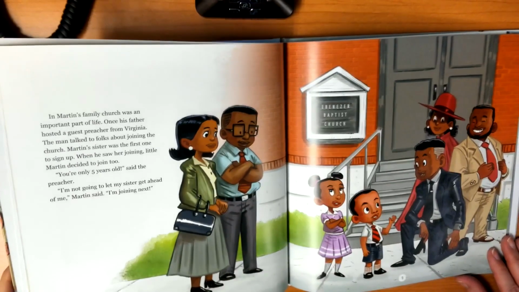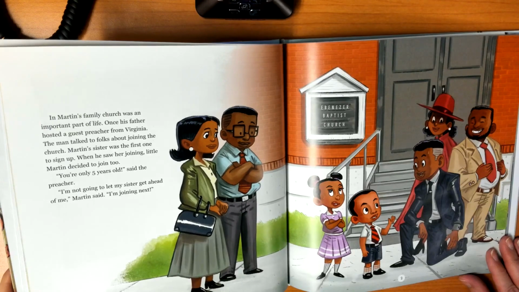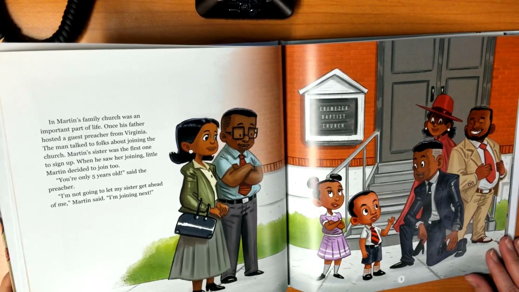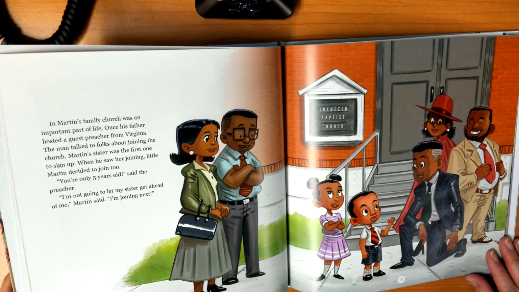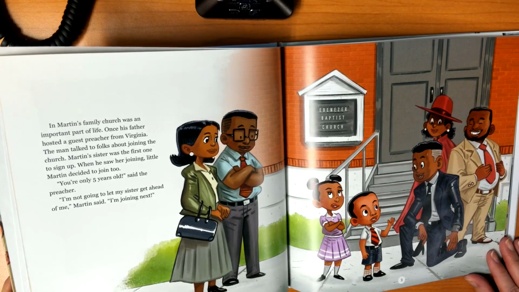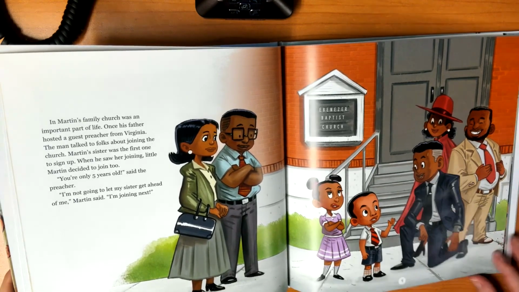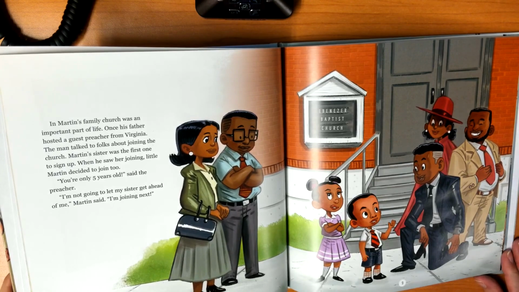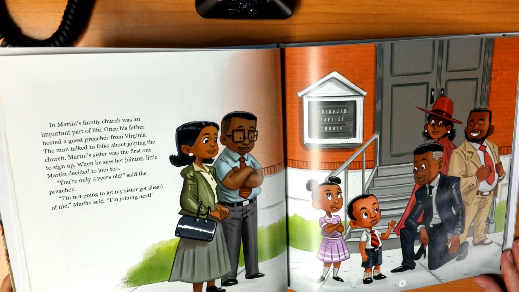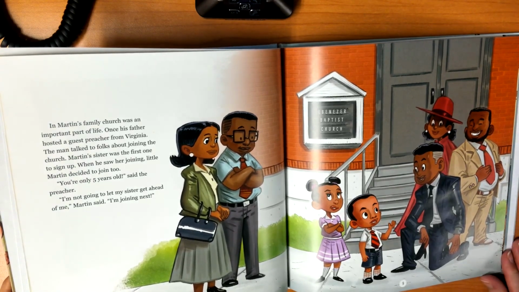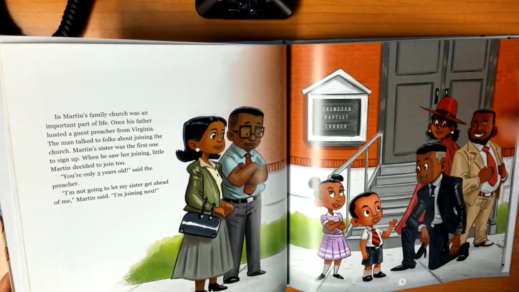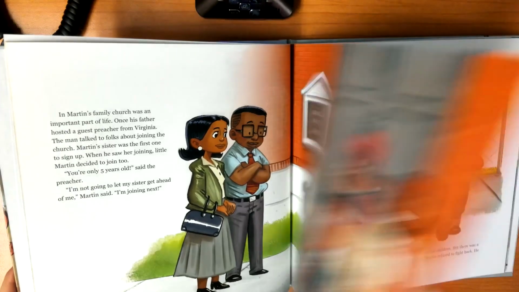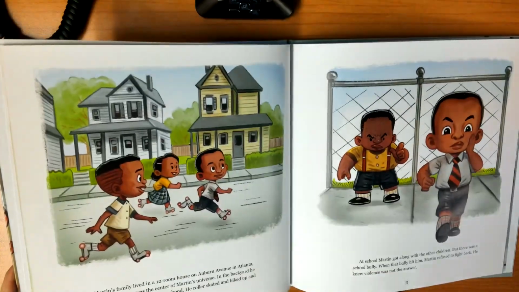In Martin's family, church was an important part of life. Once his father hosted a guest preacher from Virginia. The man talked to folks about joining the church. Martin's sister was the first one to sign up. When he saw her joining, little Martin decided to join too. "You're only 5 years old," said the preacher. "I'm not going to let my sister get ahead of me," Martin said. "I'm joining next." So he joined the Ebenezer Baptist Church with the rest of his family.